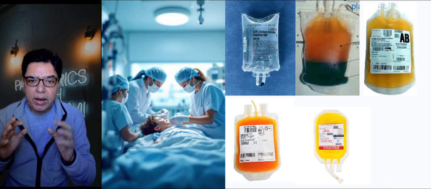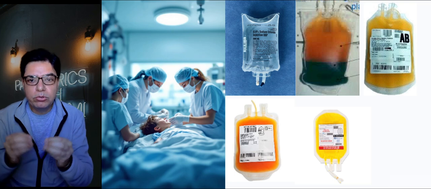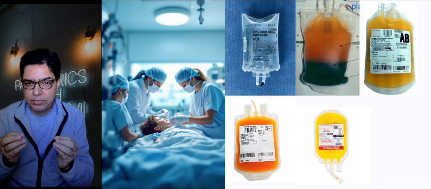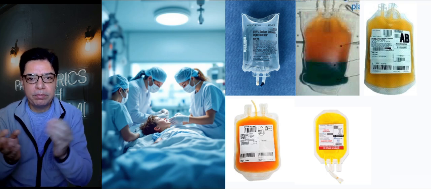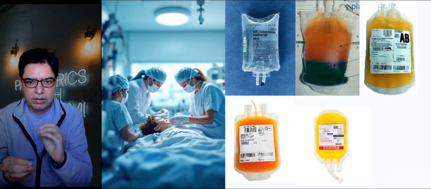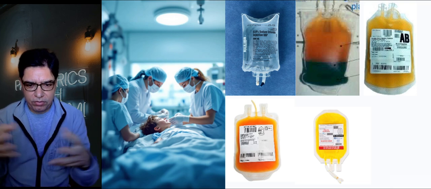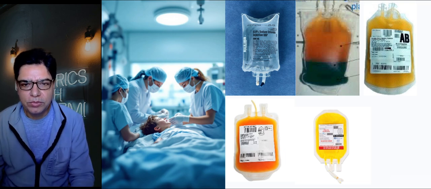So finally, by the end of the day, though you are infusing all these things separately, the final composition would still be the same. So blood is coming out in toto, but you are putting it back in small bits and pieces, like red blood cells and then platelets and then plasma and this and that. And finally inside the body, they all combine together to form the actual blood.